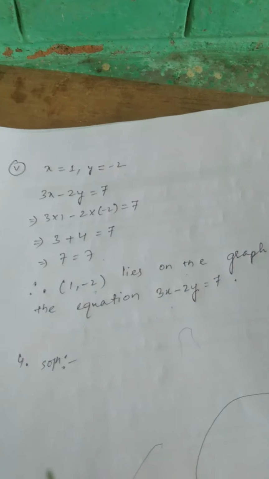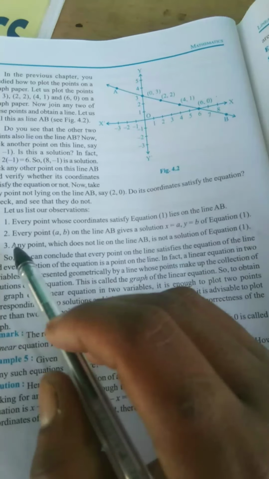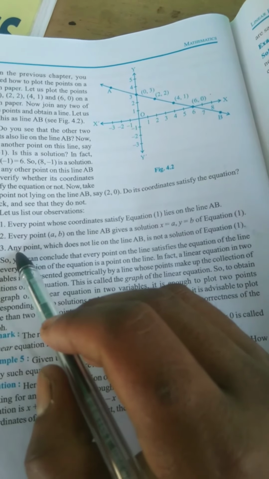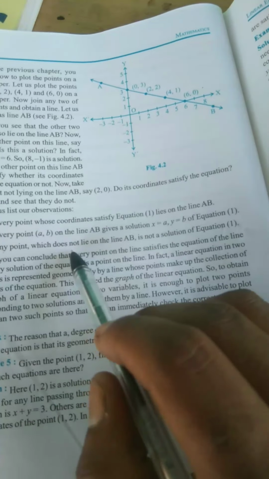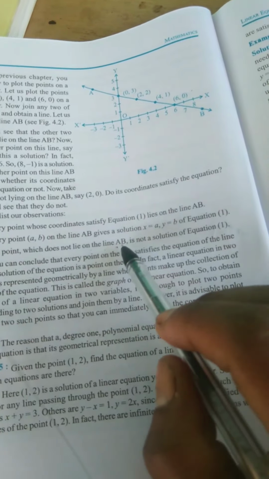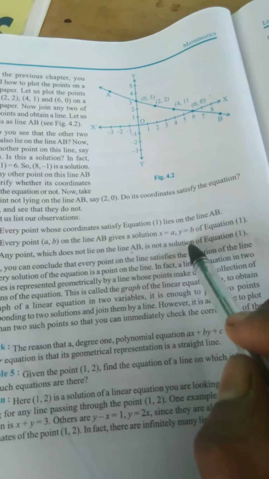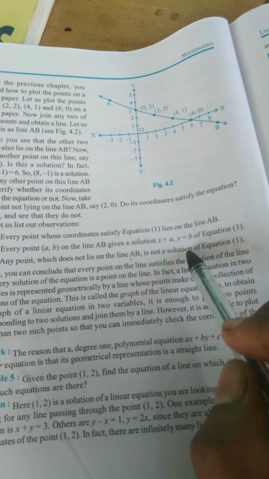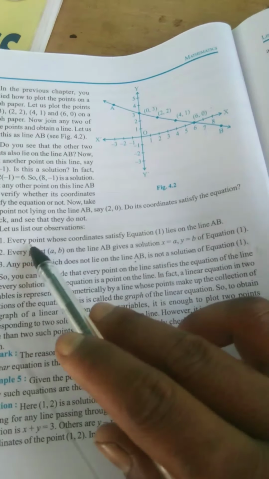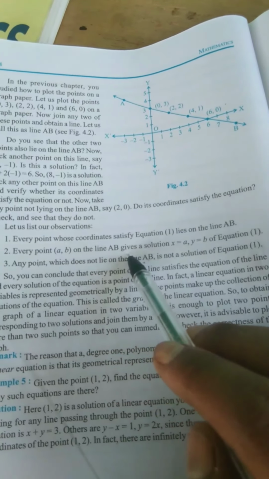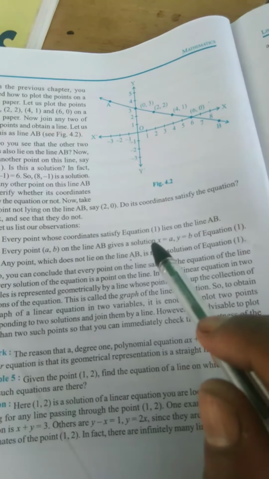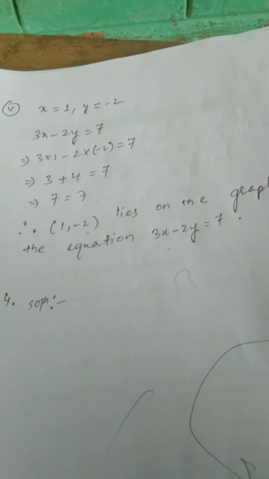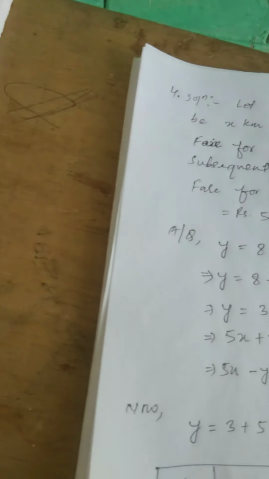Because one thing I will show you here as a note. These 3 points, see here, any point which does not lie on the line AB, that means on a graph, is not a solution. Okay, is not a solution. Clear? Is not a solution. See here, second point. Every point on the line AB gives a solution like this. See, if it is a solution of the equation, then only it lies on the graph. Okay, so this one you have to keep in mind. Next is question number 4 here.